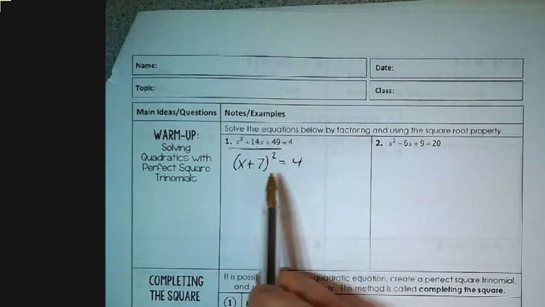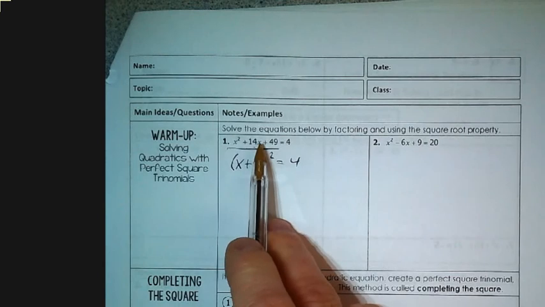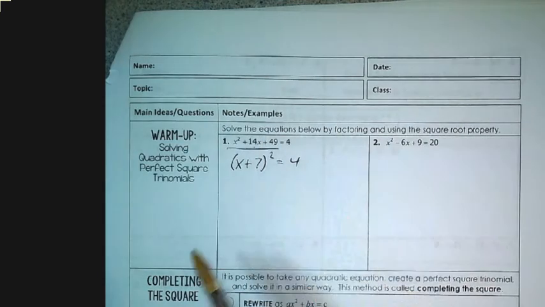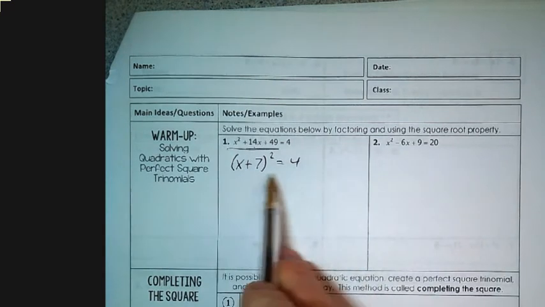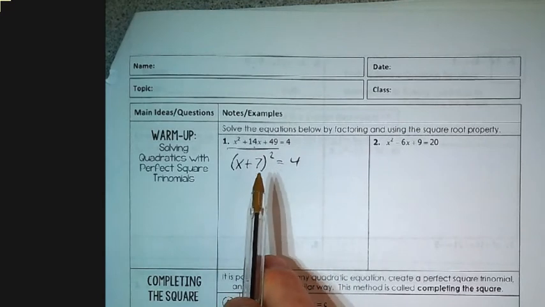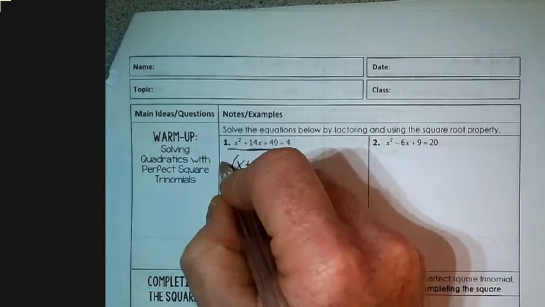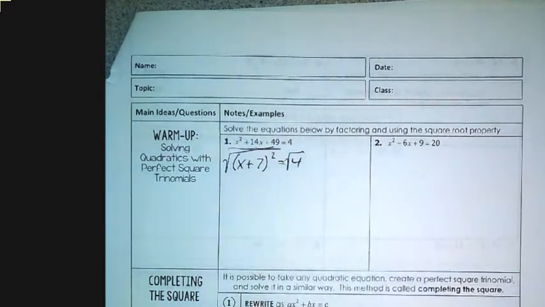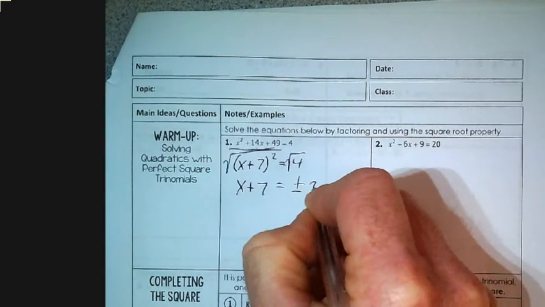So, will you always be able to notice when it's a perfect square trinomial? Probably not, okay? That's really not the issue. The issue is, if I were to get it to this point, and I knew that it was a perfect square trinomial, then what am I going to do with it from here? Well, it's very simple. You're just going to take the square root of both sides. This is going to give you x plus 7 equals plus or minus 2.